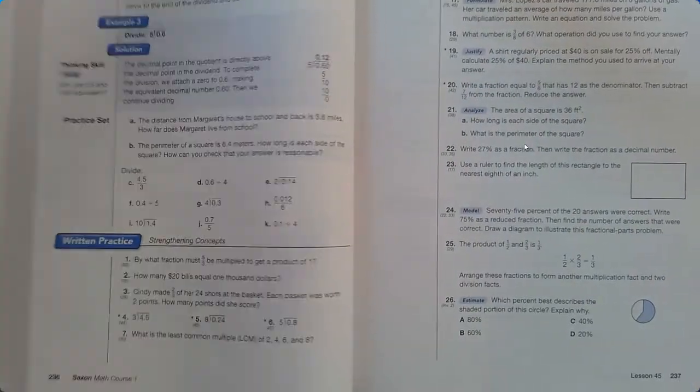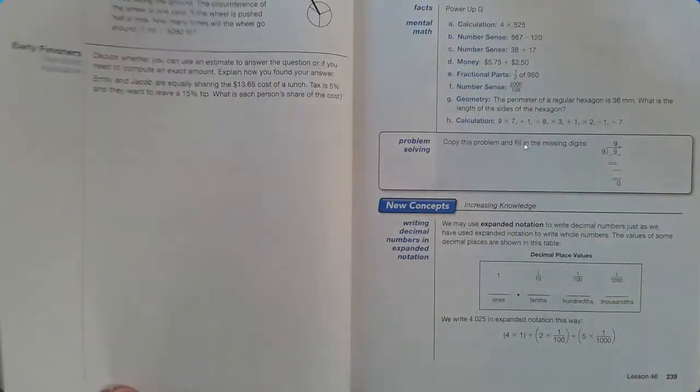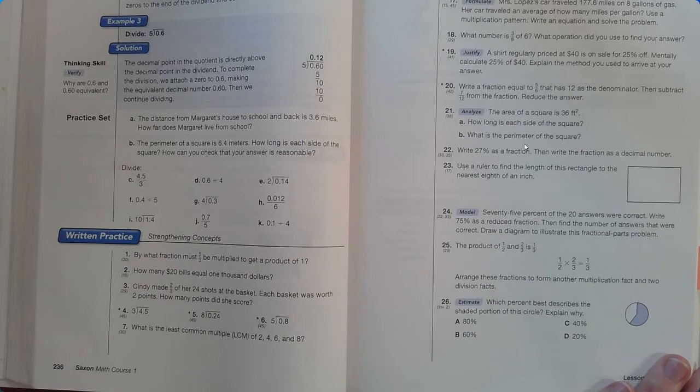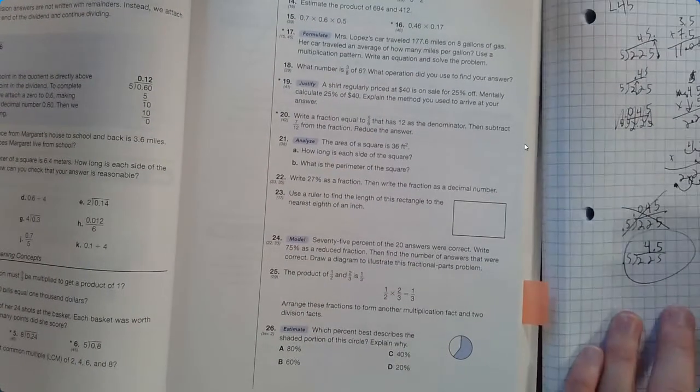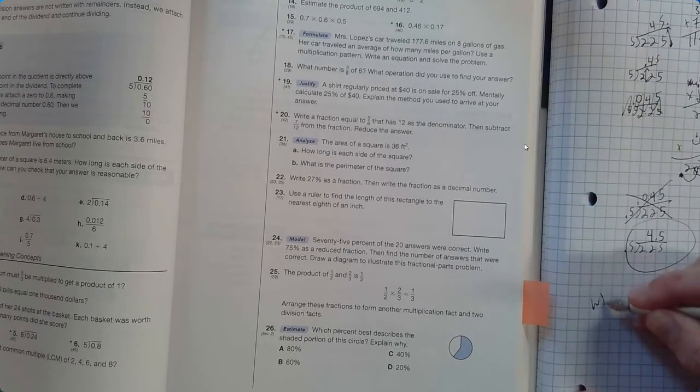All right, your written practice. Let's go ahead and do 1 through 16, and I think that's going to be it. The written practice, 1 through 16, all.